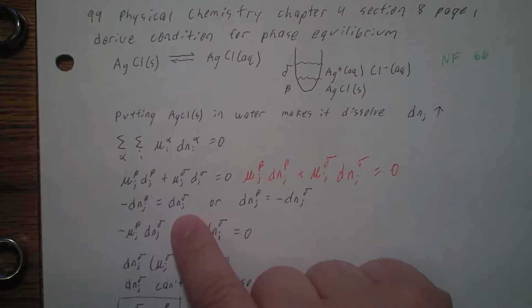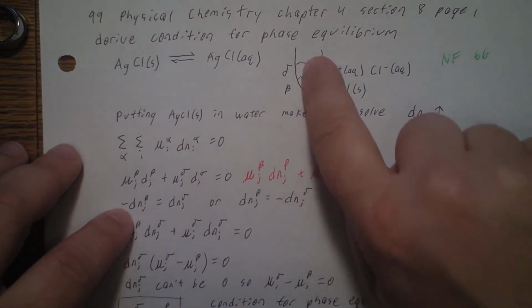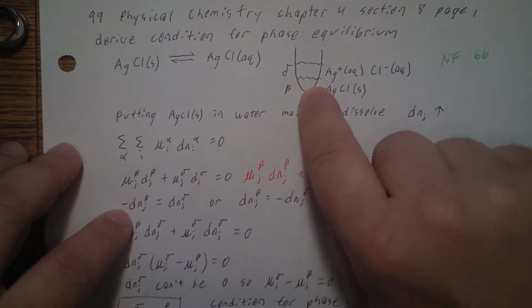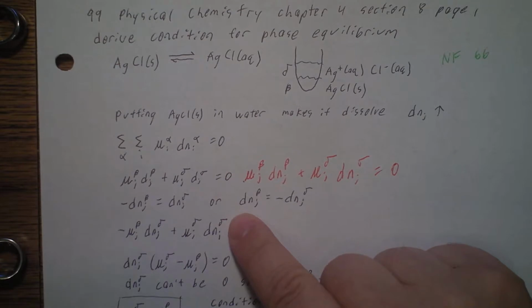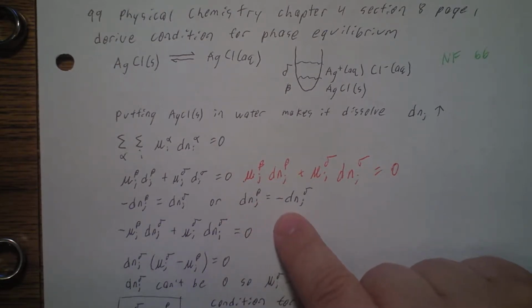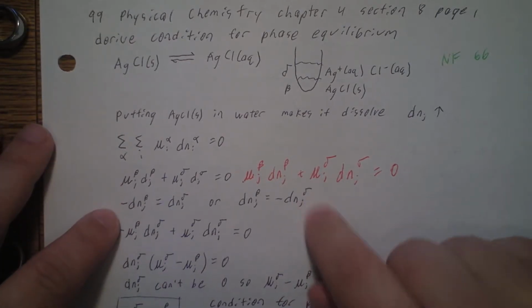In other words, this is conservation of matter. If you have a certain amount of matter going from phase to phase, however much disappears from here has to reappear there, or vice versa. So that means also the differential in the number of moles of substance J in phase beta is equal to minus the differential in the number of moles of substance J in phase delta. Like I said, that's just conservation of matter.